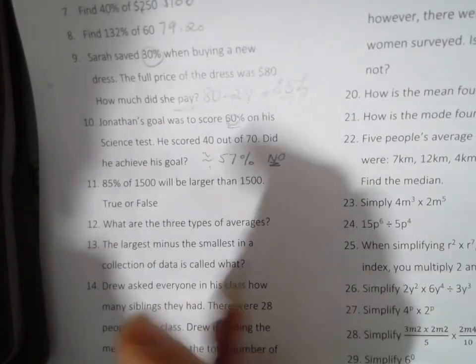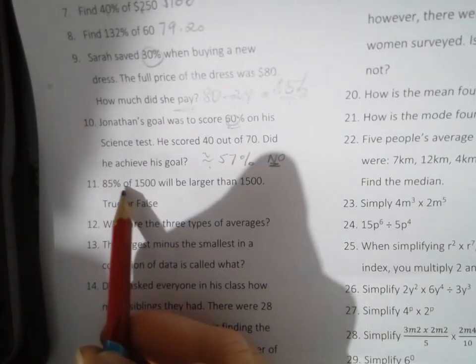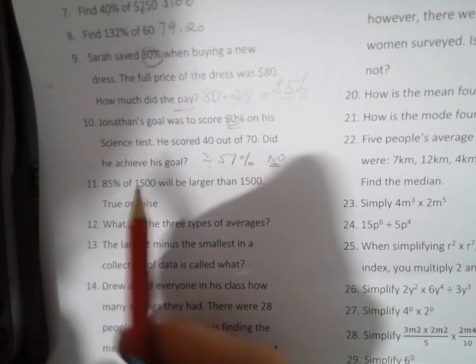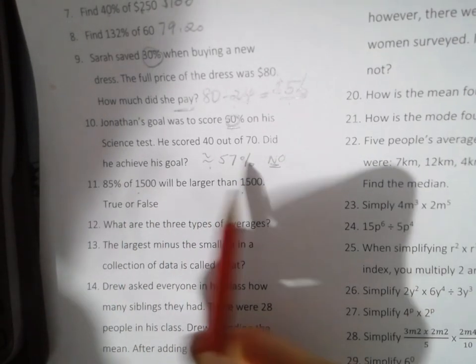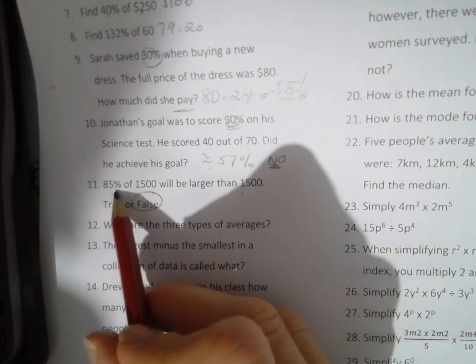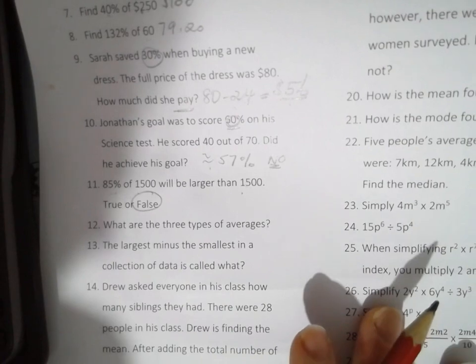85% of an amount, so 85% of 1500 will be bigger than 1500. Okay, false. It has to be bigger than 100% to be bigger than the original amount.